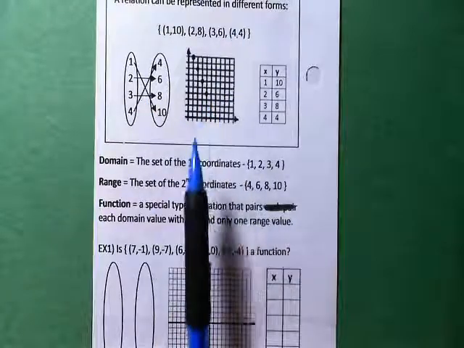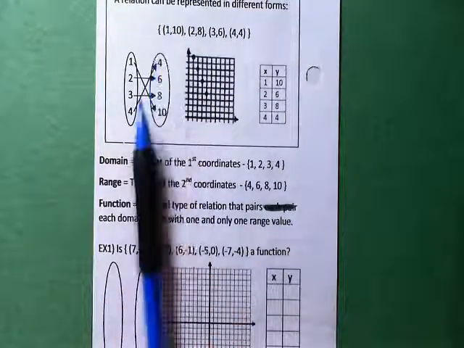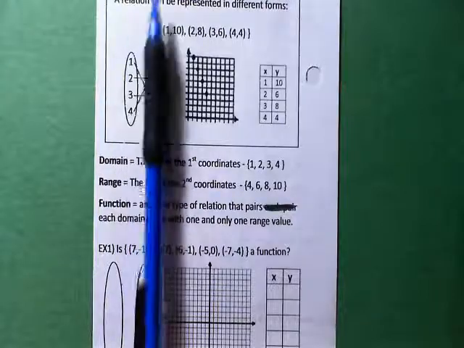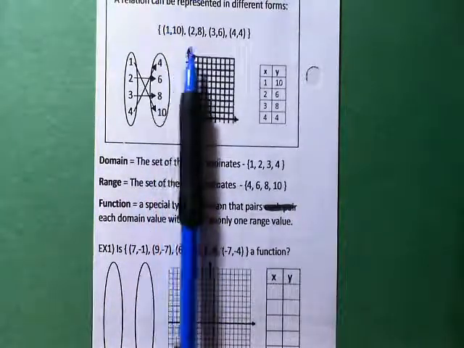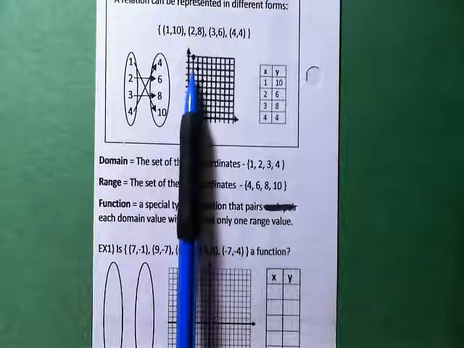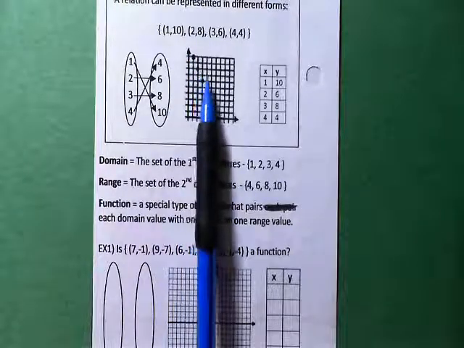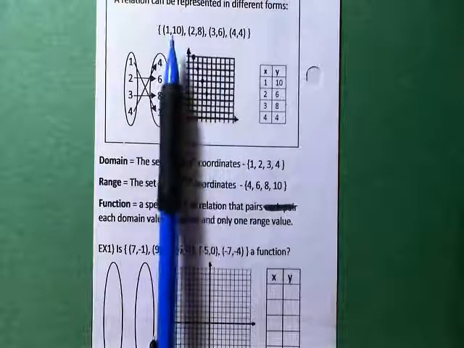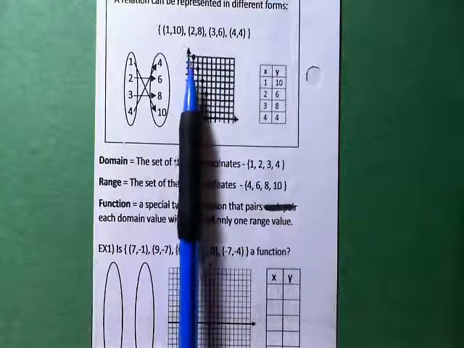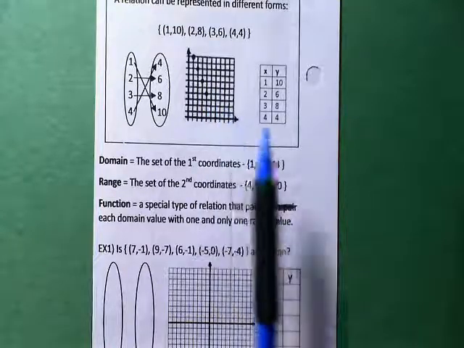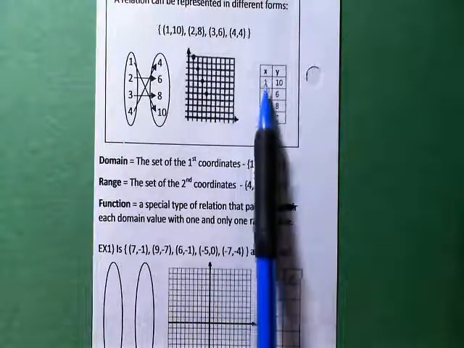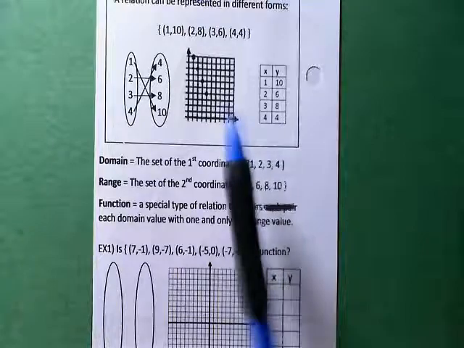If you have a graph, you use what is called the vertical line test. Imagine a vertical line moving from left to right. As you move that line, you're checking that it only touches one point at a time. So in this case, if I move my pencil here, I'm seeing that the pencil only touches one point at a time as I move from left to right. And if it's a table, you're making sure that the x values don't repeat.